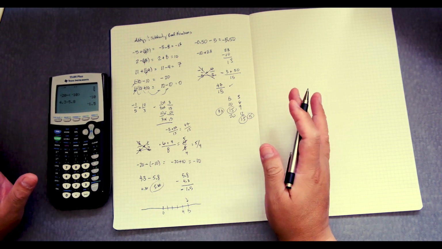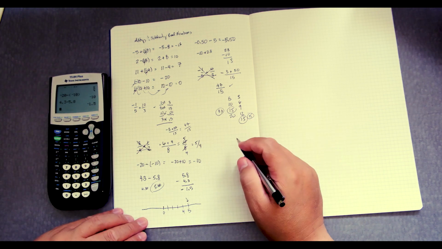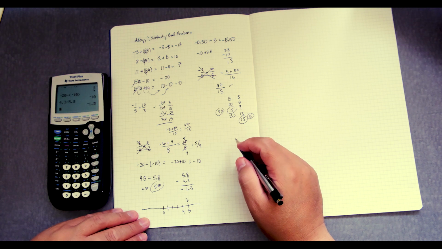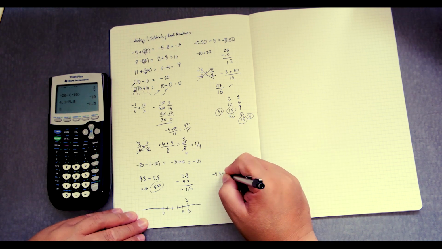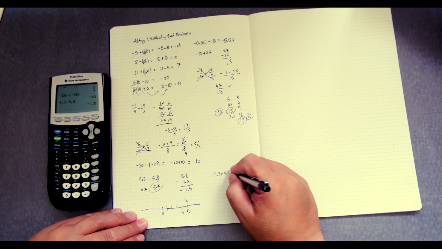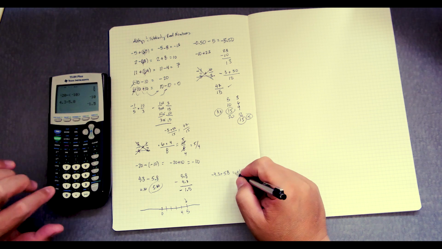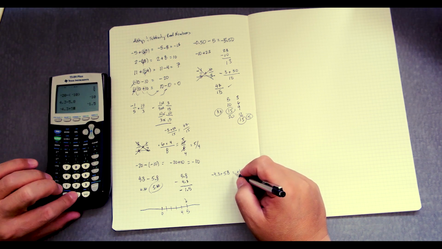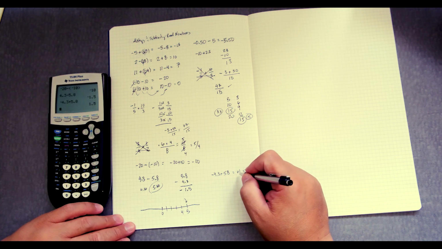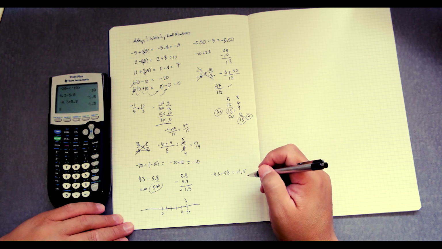Now, some of it is a little bit unconventional, but it's definitely worth it. If the signs were different, negative 4.3 plus 5.8, it wouldn't give you negative 1.5. It would give you 1.5. Let's see. Negative 4.3 plus 5.8 is 1.5. You still subtract, but you keep the sign of the larger number.